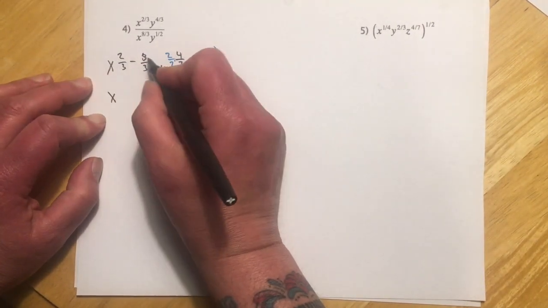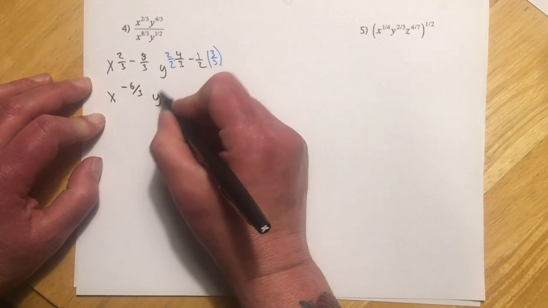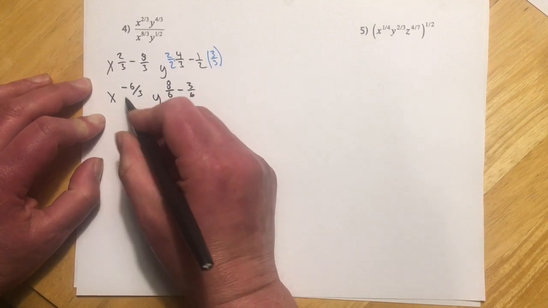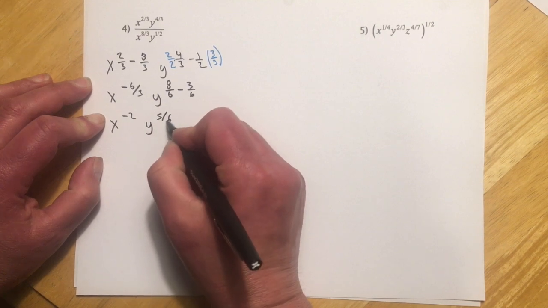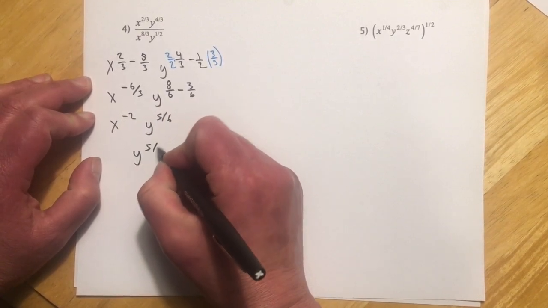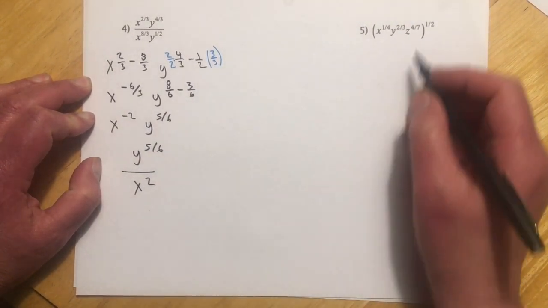So for x, 2 minus 8 would give me negative 6/3, and then y to the 8/6 minus 3/6. This would be x to the negative 2, y to the 5/6. And then this is negative, so I'll drop it downstairs. And there, I get that.